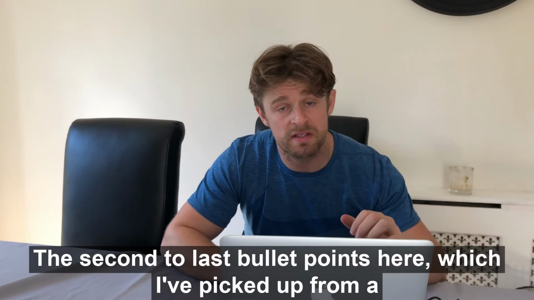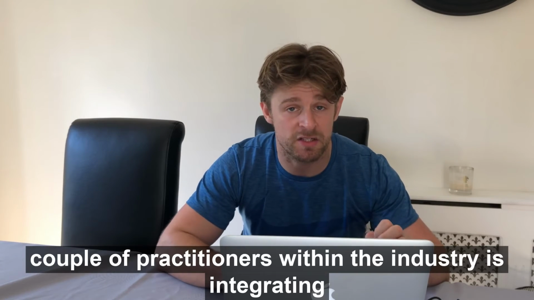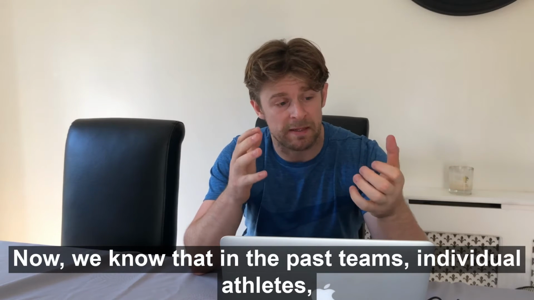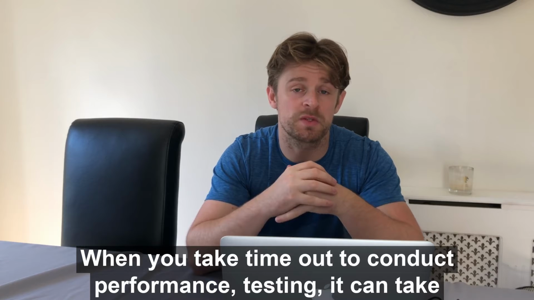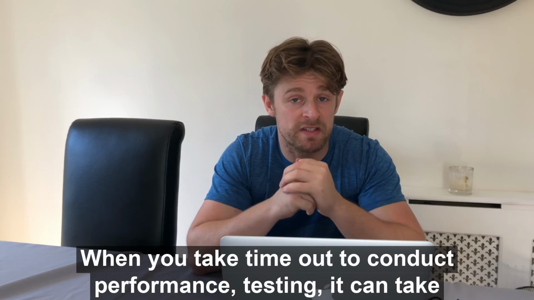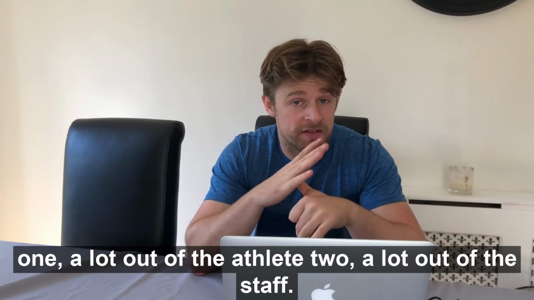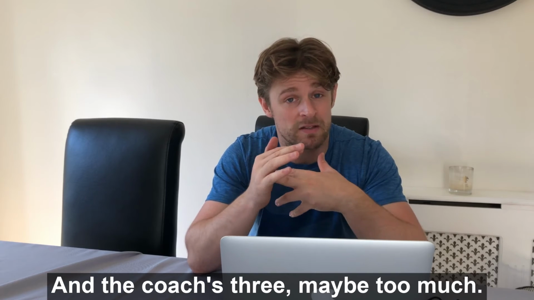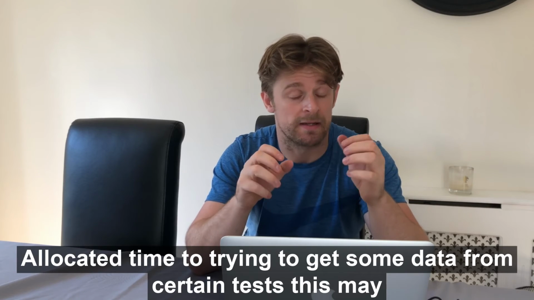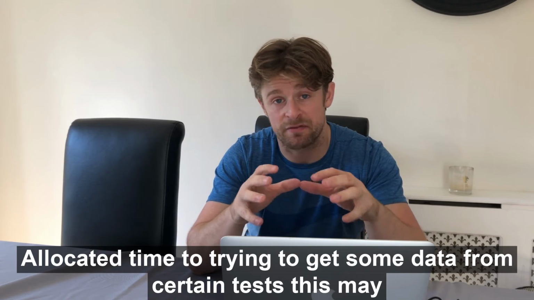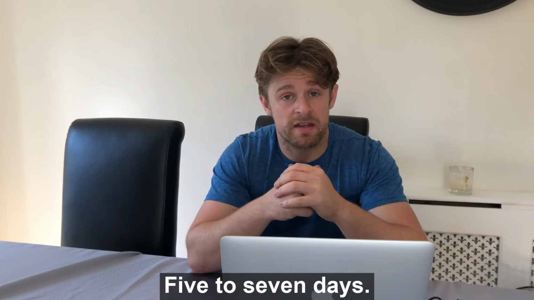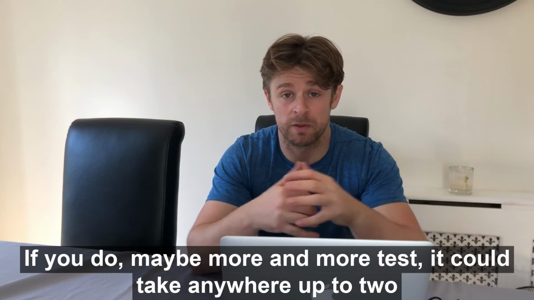The second to last bullet point here, which I've picked up from a couple of practitioners within the industry, is integrating performance testing within the program. Now we know that in the past, when you take time out to conduct performance testing with teams or individual athletes, it can take one, a lot out of the athlete, two, a lot out of the staff and the coaches, three, maybe too much allocated time to trying to get some data from certain tests. This may take up around 5 to 7 days. If you're doing maybe more and more tests, it could take anywhere up to 2 weeks.